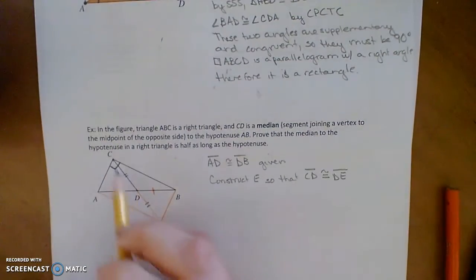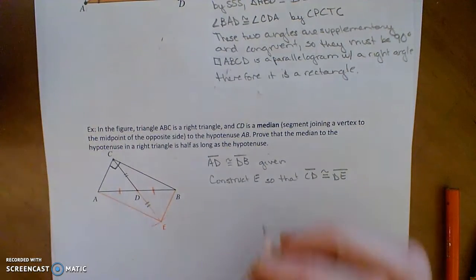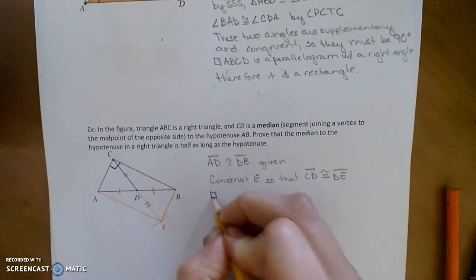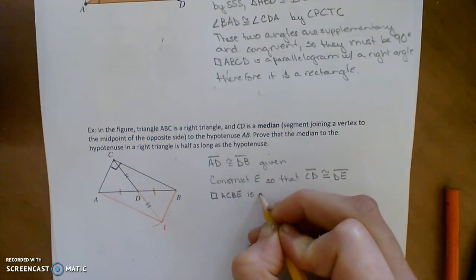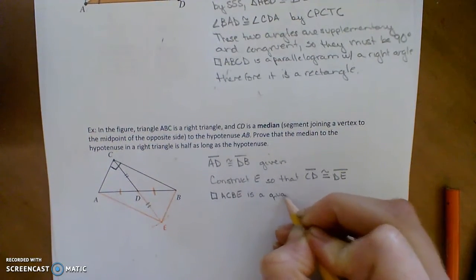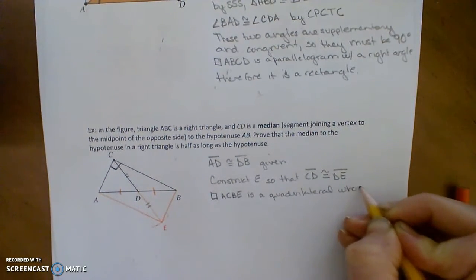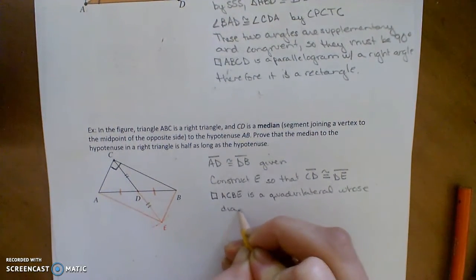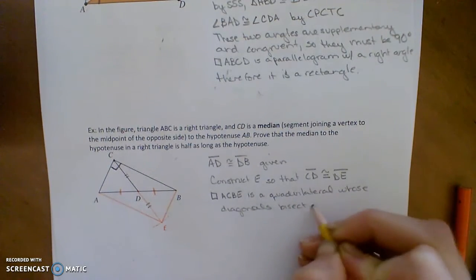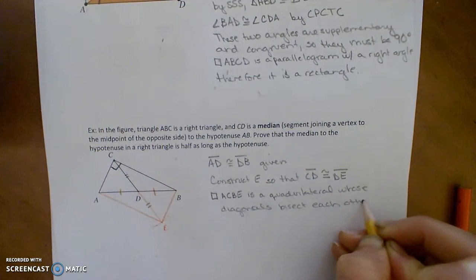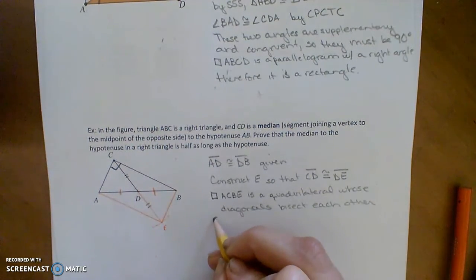Now what I have is a quadrilateral in which the diagonals bisect each other. So quadrilateral ACBE is a quadrilateral whose diagonals bisect each other. Therefore, what we have here is a parallelogram.